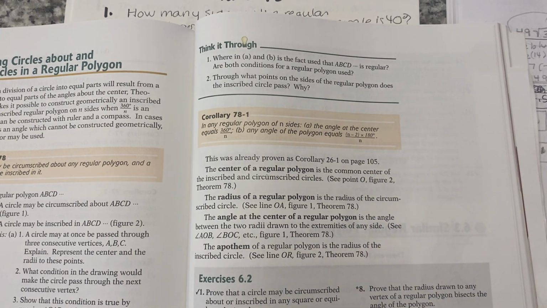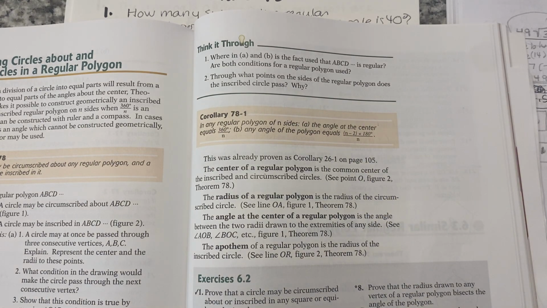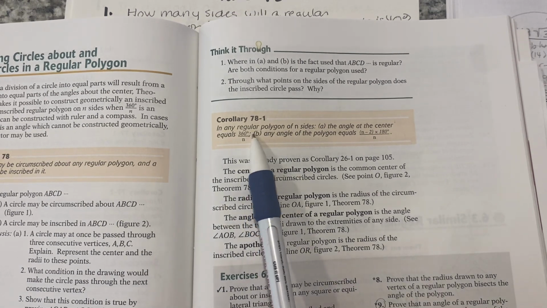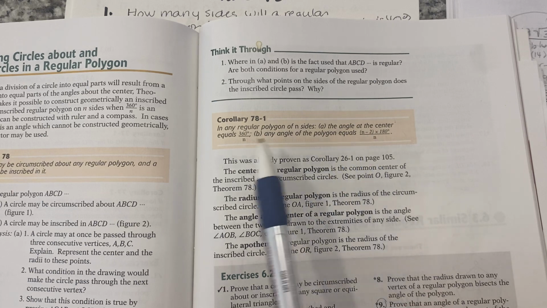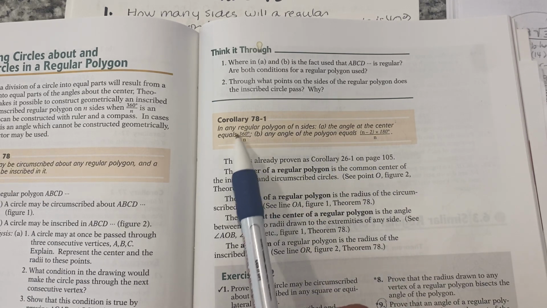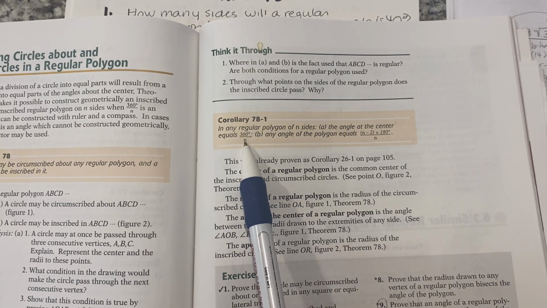So you need to know this formula, so write it down, because you're going to have questions there and you're going to have to figure this out. Probably questions on the test. If you have any side, the angle at the center equals 360 over n. If you want to find the side, you divide and you'll be able to find it. n is going to be the number of sides.